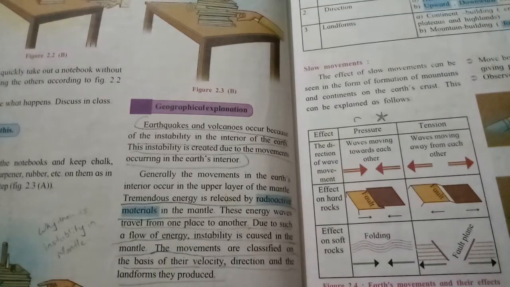Then there are also some movements on the layers of the earth when the mantle is coming. Mantle means, as I have told you, magma. Magma has tremendous energy and flows with radioactive material, because magma is continuously flowing, and that energy has a tremendous speed to hit the surface of the land, and over there you will find different rocks. Then different types of landforms are produced because of these volcanoes.